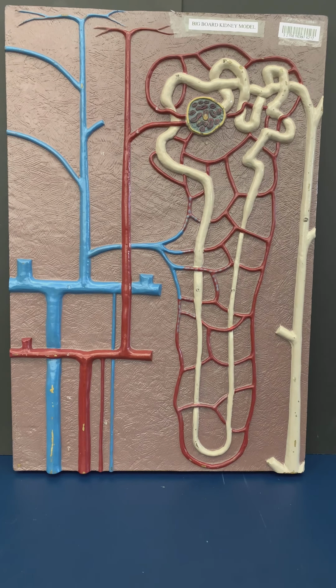All right, it's time for the big board kidney model. This is a model that is really interesting. It's got great magnification, but it can cause people problems if they don't know what they're looking at. So we are going to look at one nephron pictured here in white, and this is a urine processing structure.